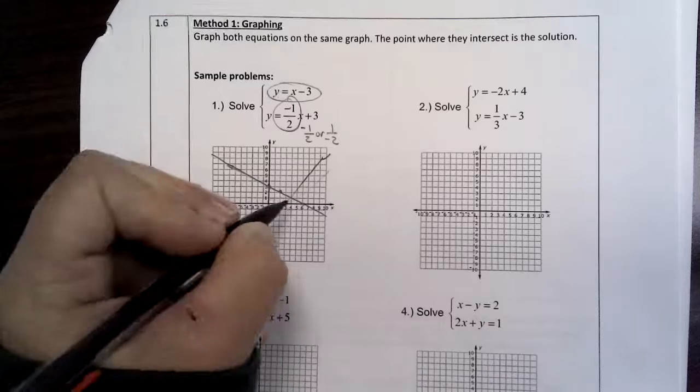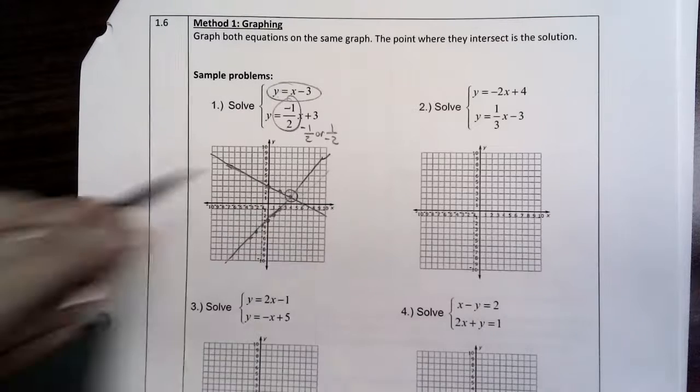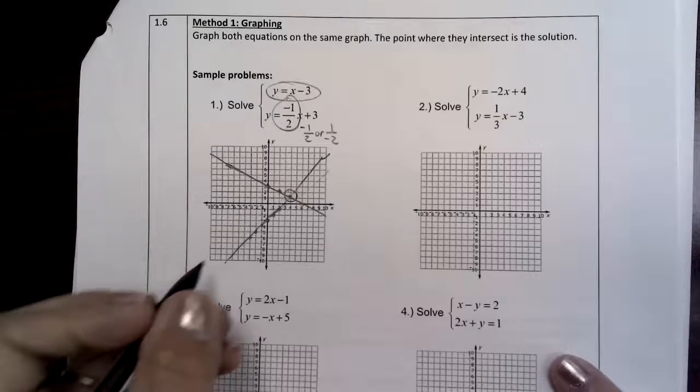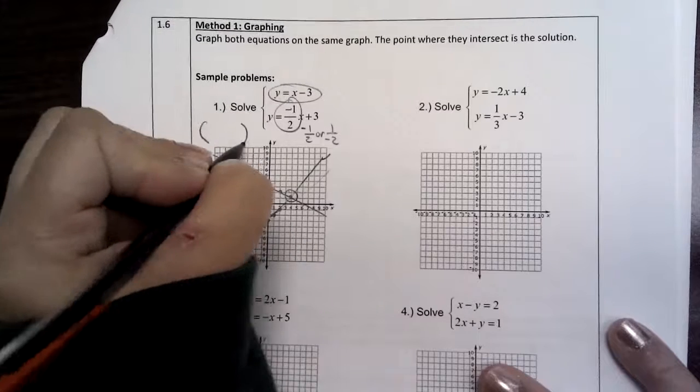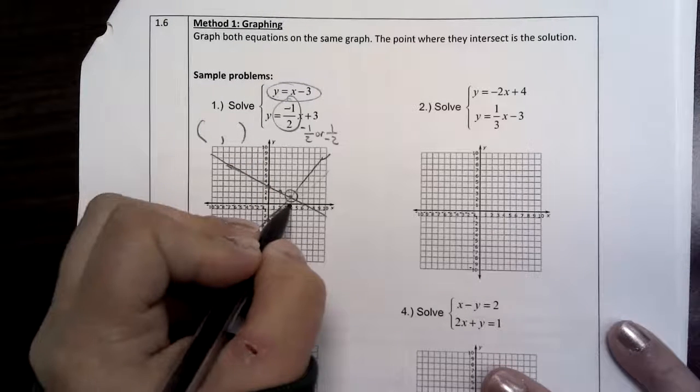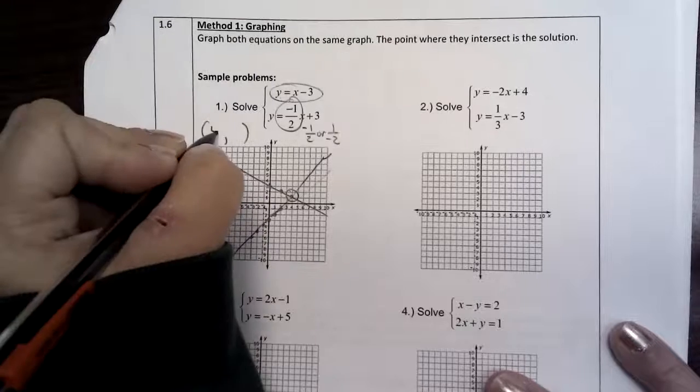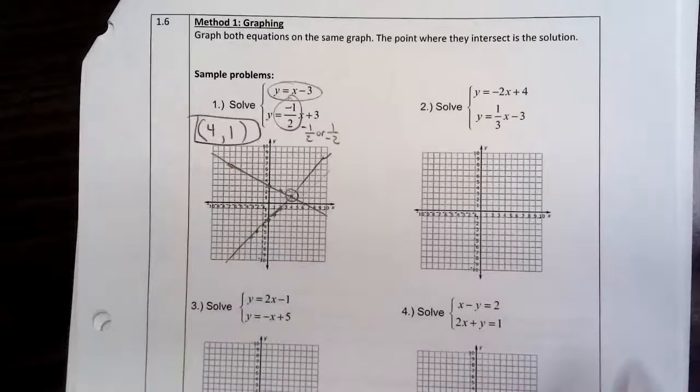Okay. So this point right here where they intersect is going to be my answer. So I have to write my solution as a coordinate. So my solution here would be (4, 1). That is my answer.